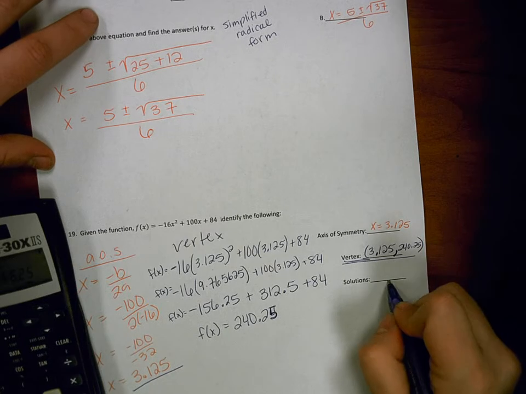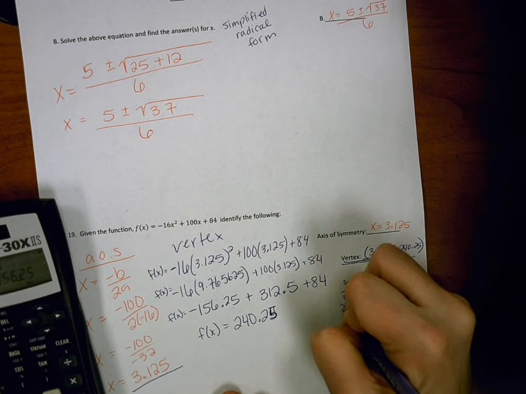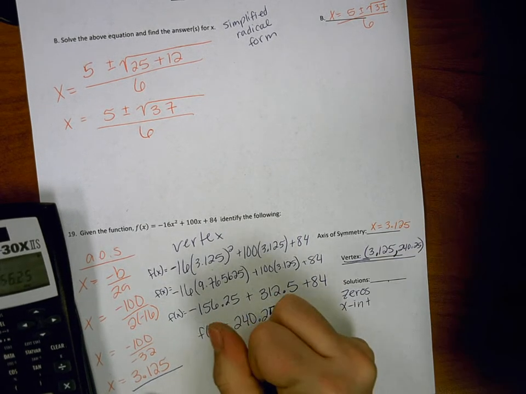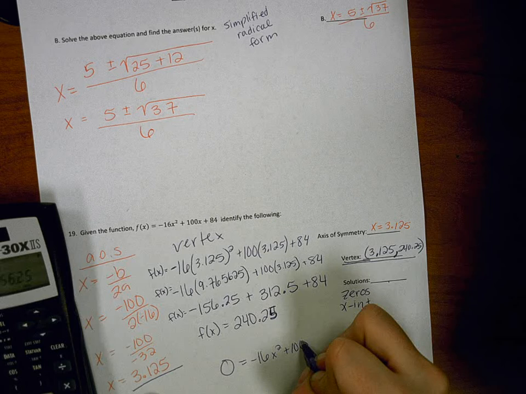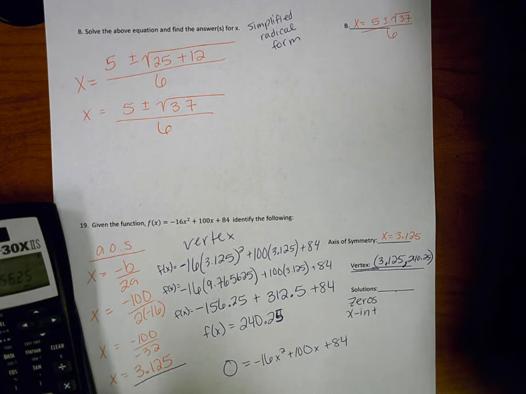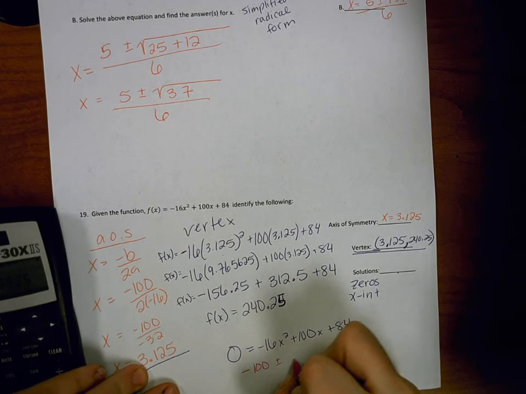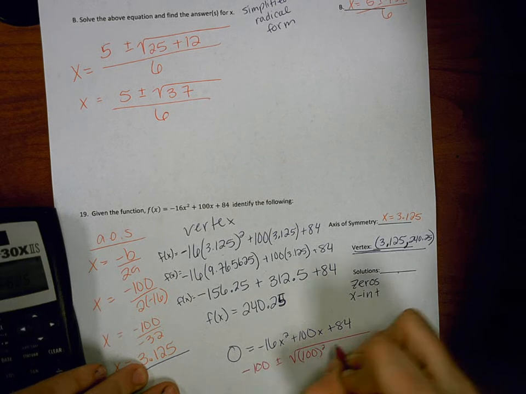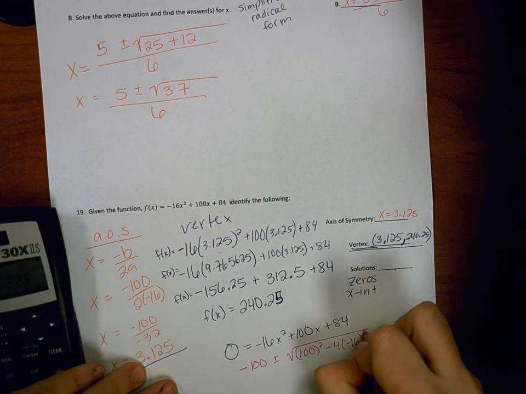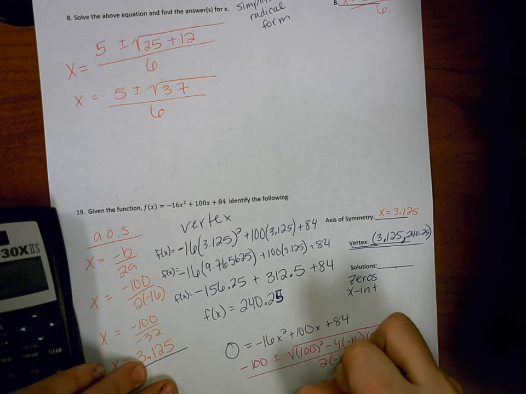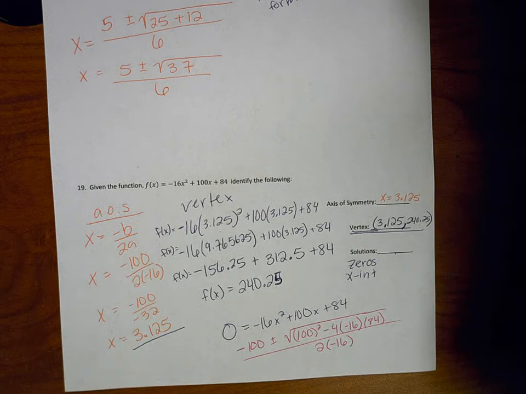My solutions are talking about my zeros, or my x-intercepts. So whenever my equation equals 0, I need to use my quadratic formula. So negative b plus or minus the square root of b squared minus 4 times a times c, all over 2 times a. I'm going to continue this on another piece of paper so that I have enough room.